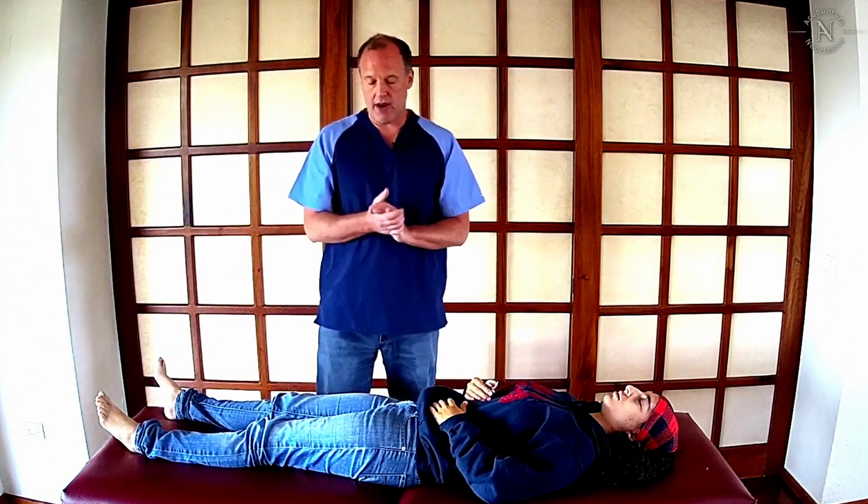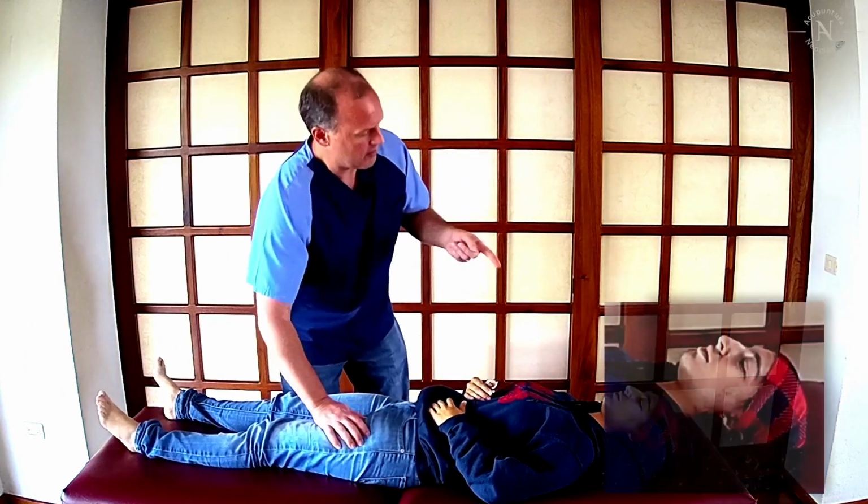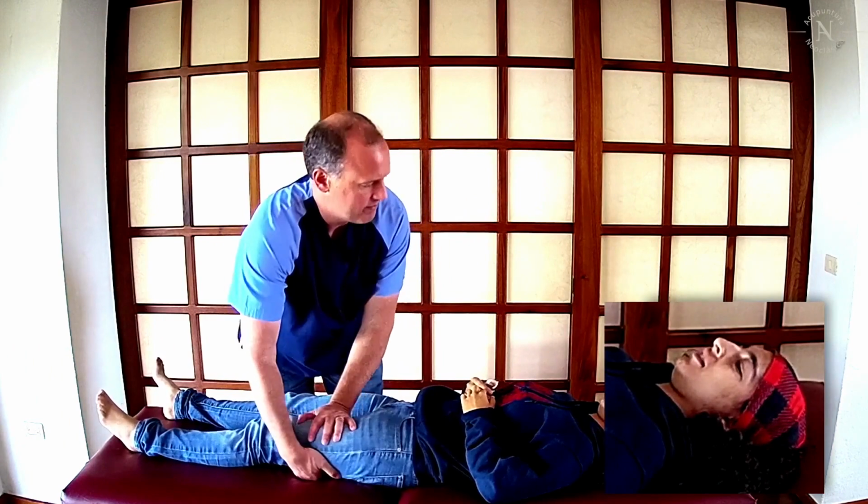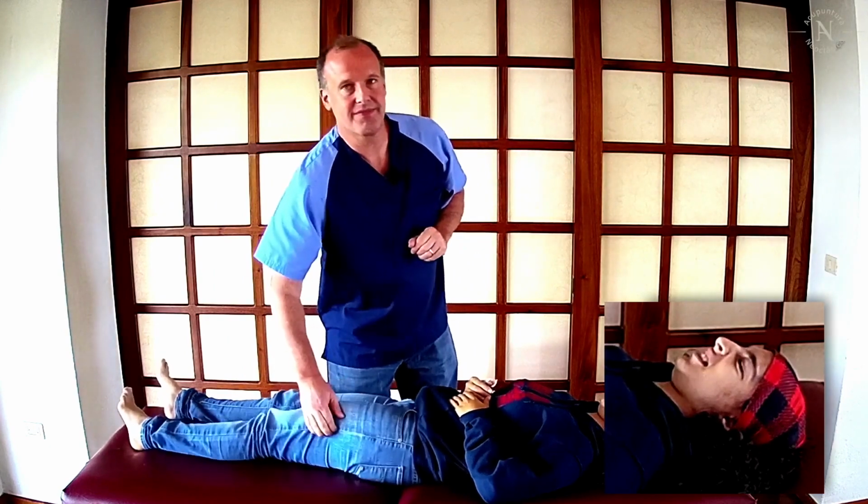So let's try stomach. How is it? Let's try bladder. Watch what happens when I touch gallbladder. It's still painful. So we want to see how big gallbladder is. Look for the painful area.